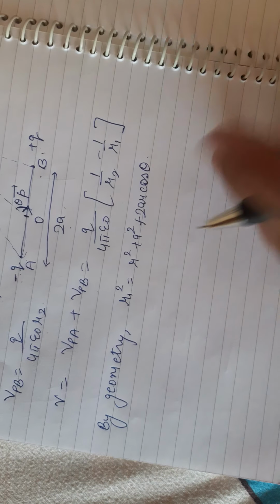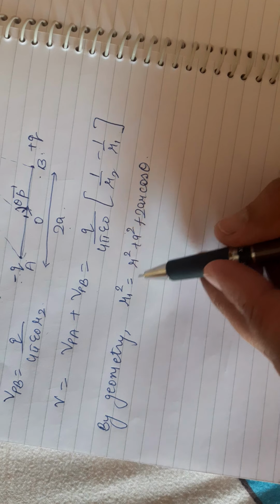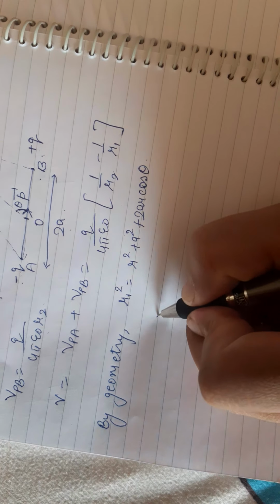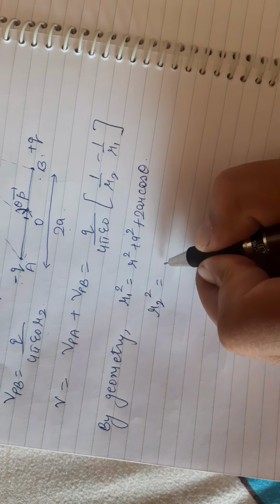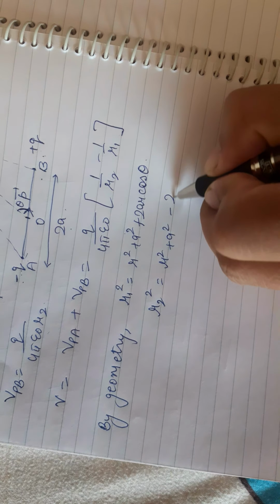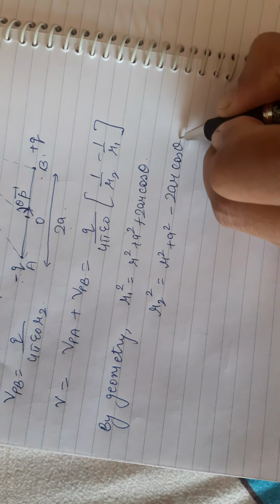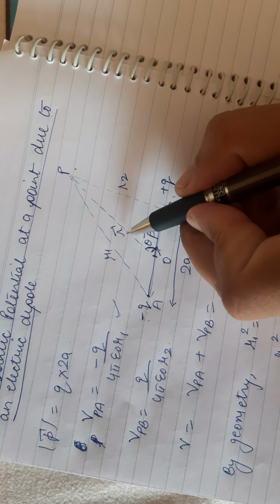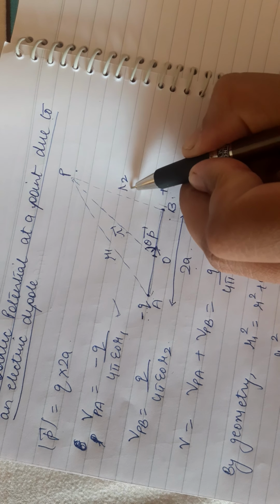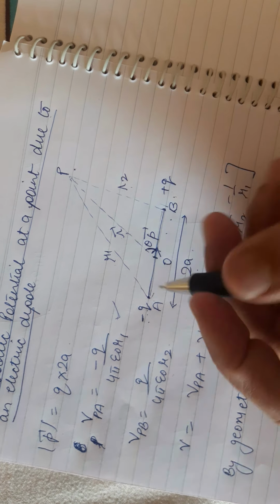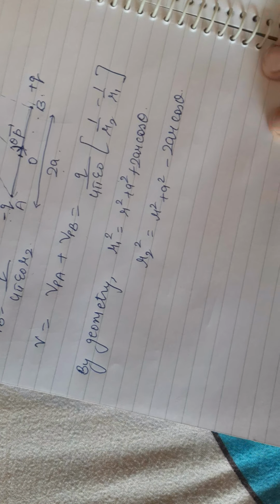So r1 square can be written as r square plus a square plus 2ar cos theta. Similarly, r2 square can be written as r square plus a square minus 2ar cos theta, because in this case a and r2 combine together to give r. So r2 can be obtained by r minus a, or we can say cos of 180 degree minus theta, if their angle is like this, right?